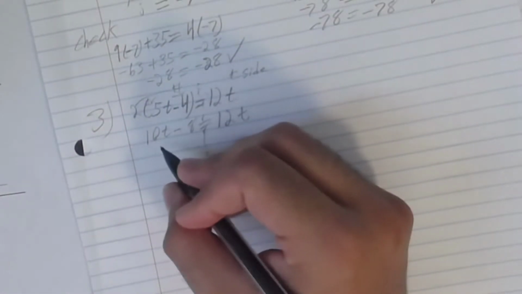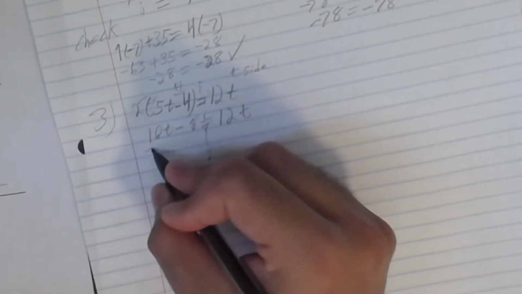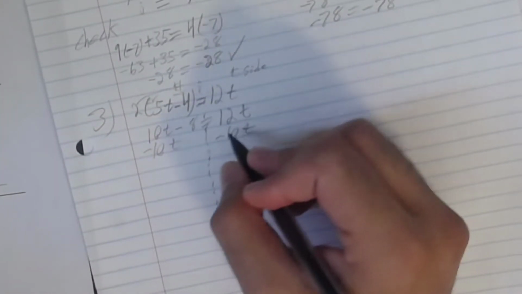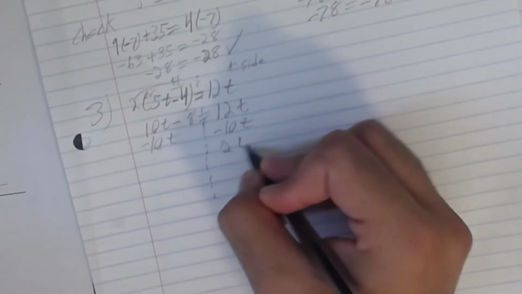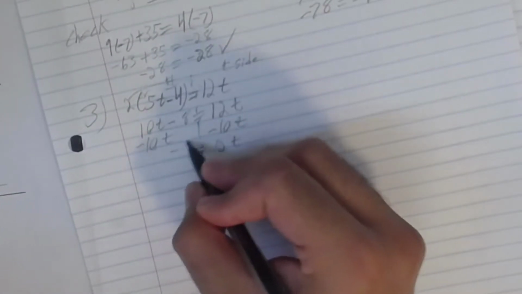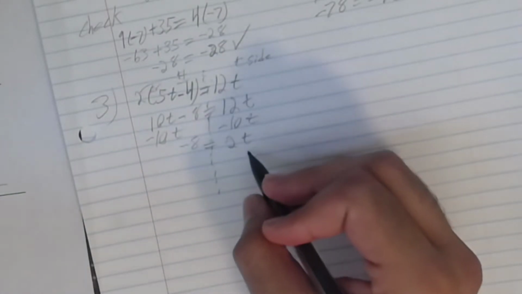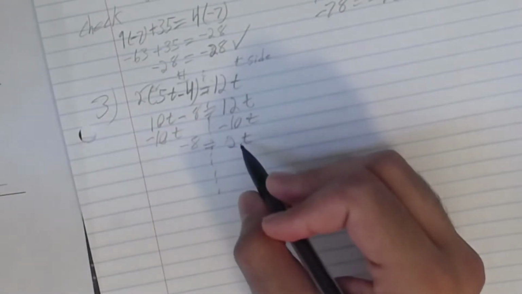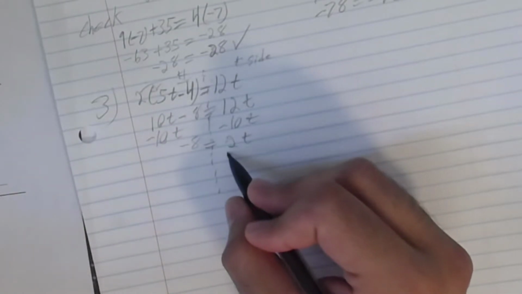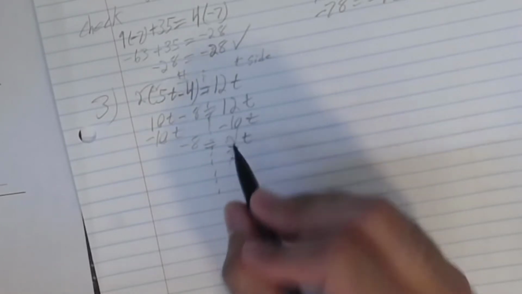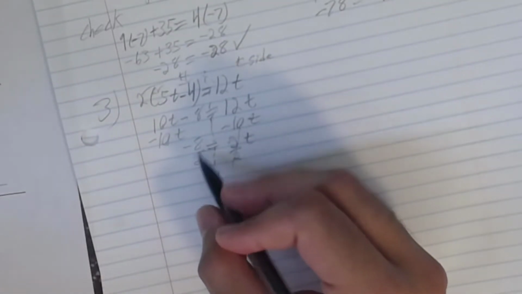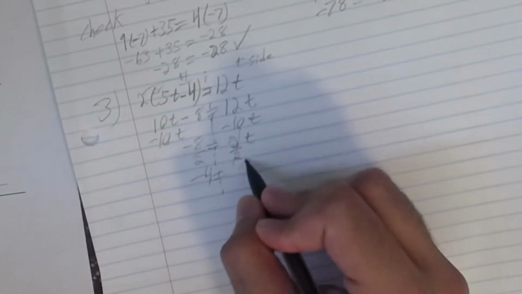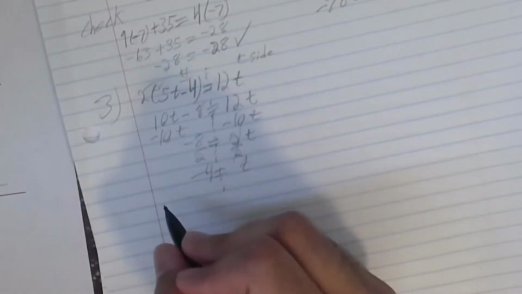So we got a 10t over here. How do we get rid of it? We got to subtract 10t. This becomes a 2t. This becomes just a -8. We still have a number attached to the t. It's multiplying, so we got to divide in order to get rid of it. We divide by 2 because we want to cancel them out. This becomes a -4. This becomes t. So t is equal to -4.